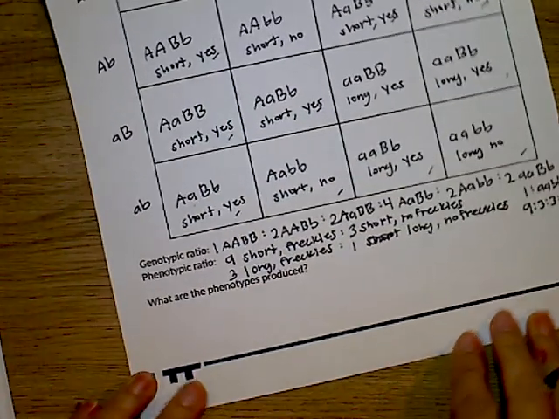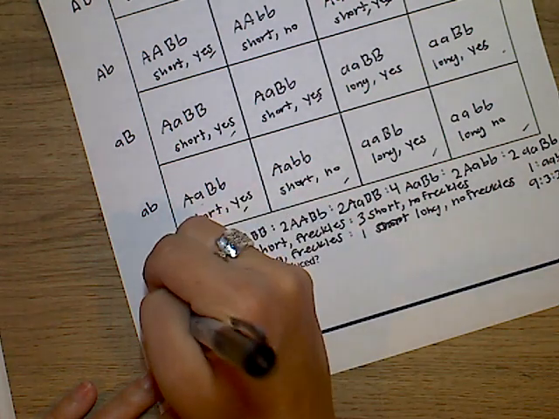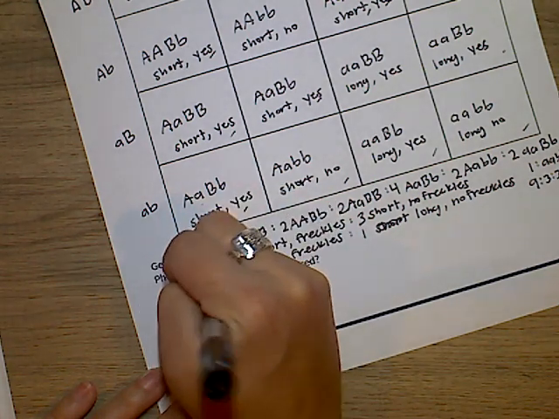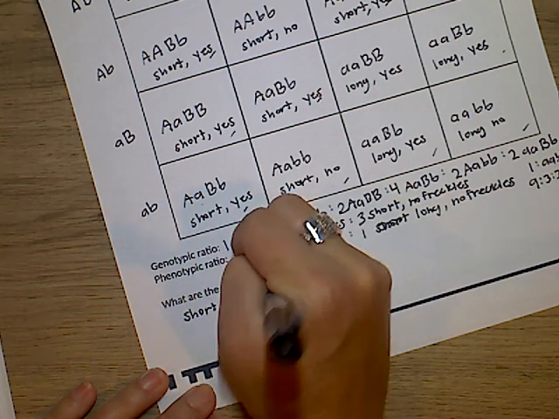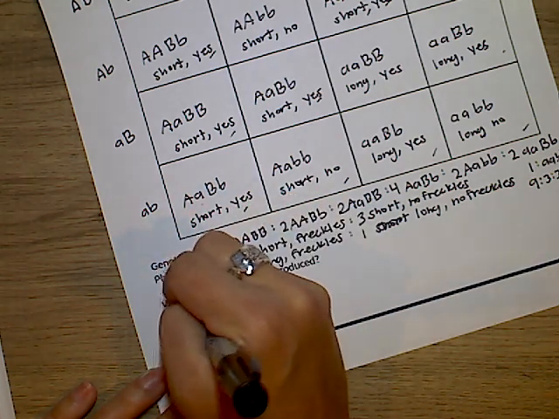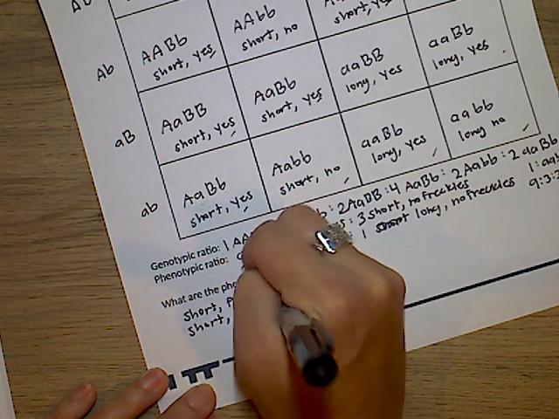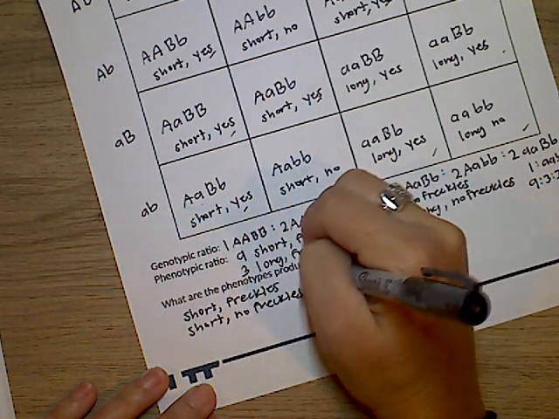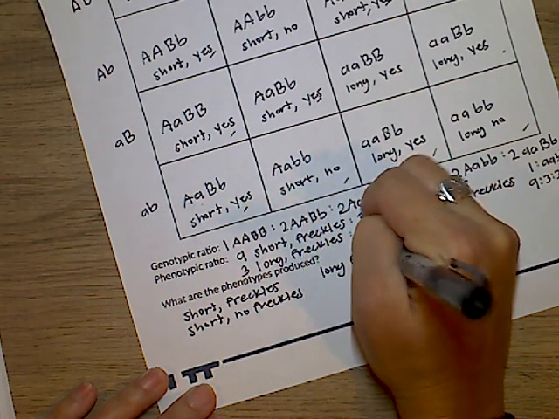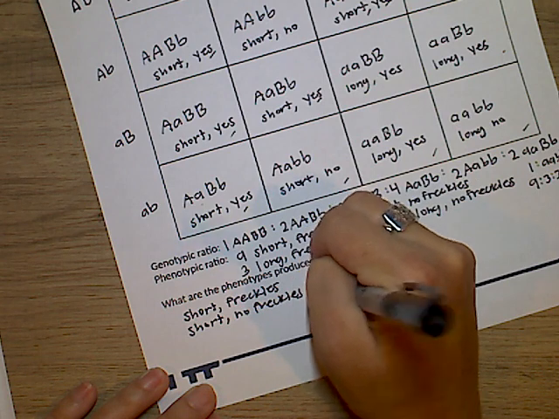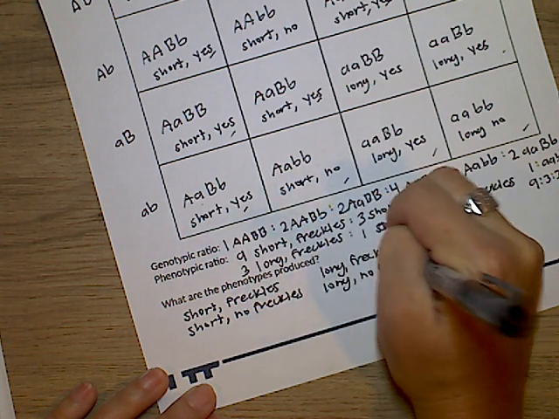And what phenotypes are produced, we can have basically all the combinations. Short fingers with freckles. We can have short fingers, no freckles. We can have long fingers with freckles and long fingers with no freckles.